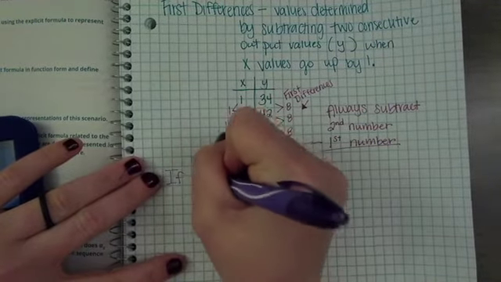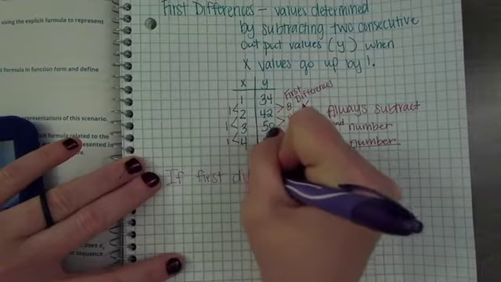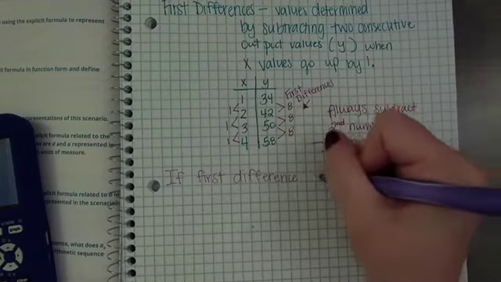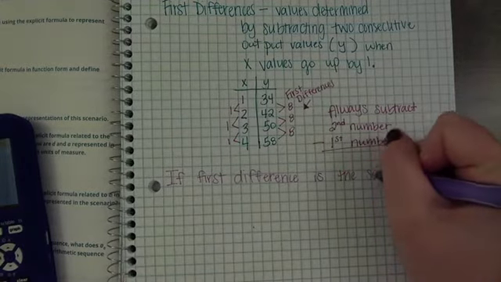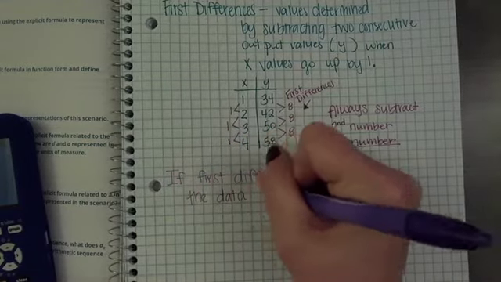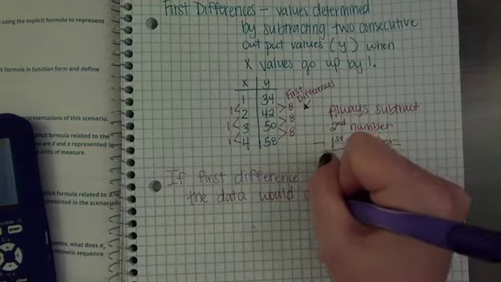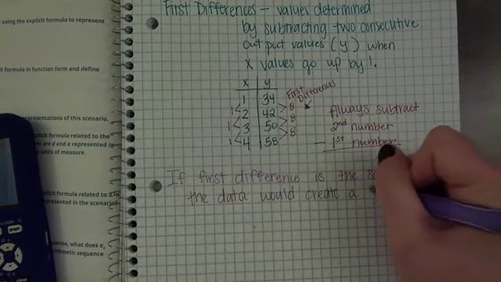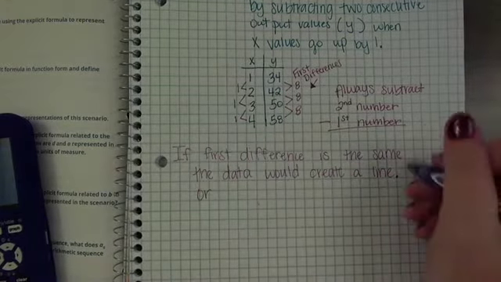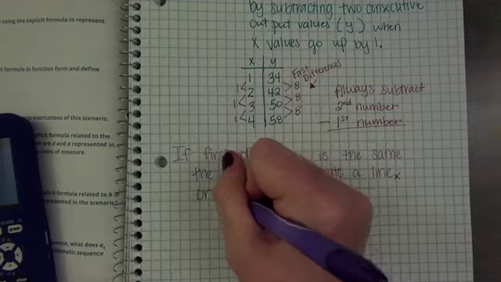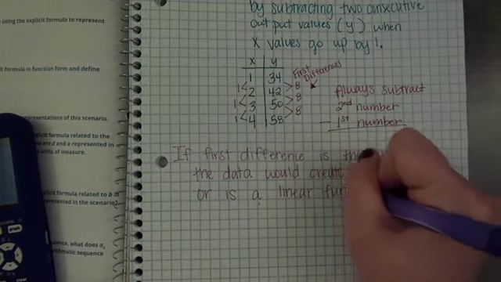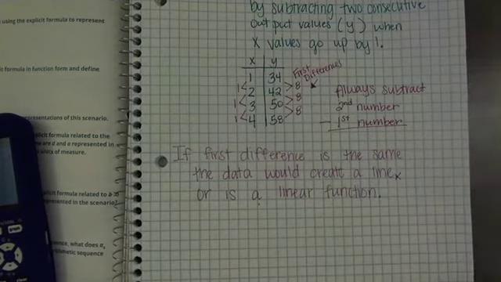If first difference is the same, the data would create a line, a perfect line, or is a linear function. Sorry, I'm writing really sloppy.